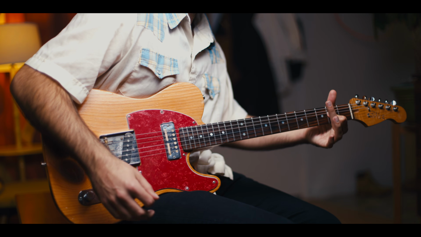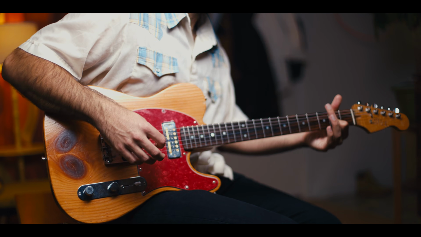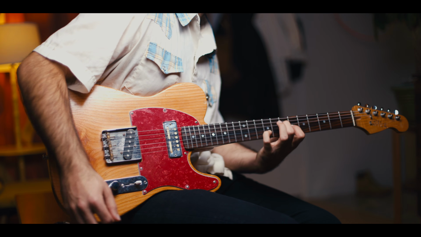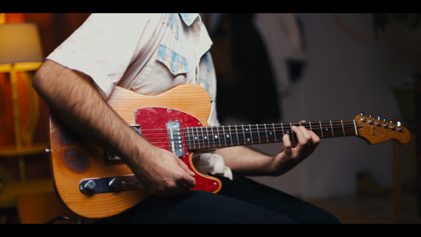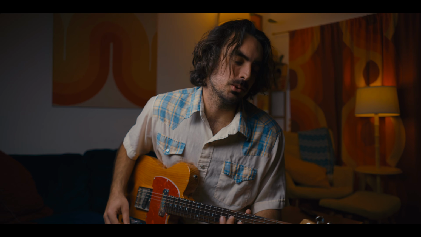Now what about A major? We've all learned how to play an A major chord like this. But what if we spice it up a little bit, like this? That sounds really nice. Or like this. Whew, that's really nice. So maybe with these really cool chord voicings, we can take a simple chord progression and spice it up a little bit.